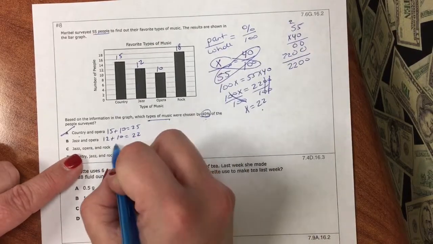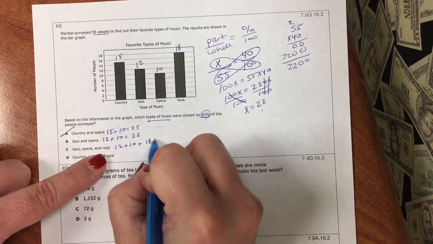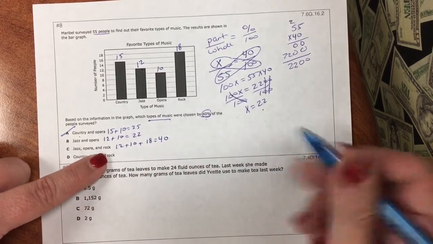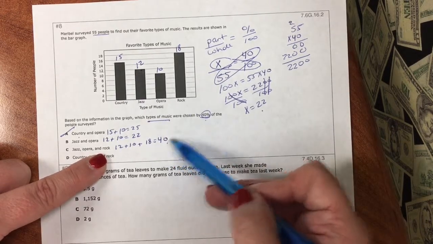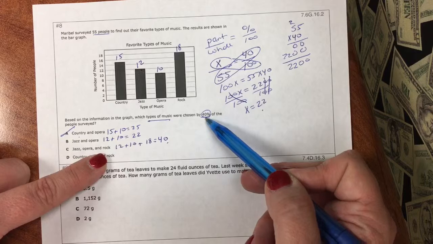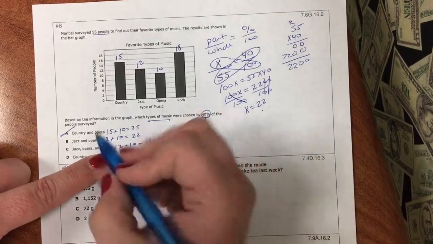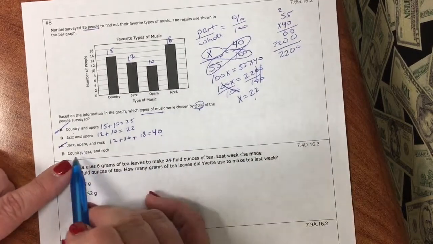Okay, jazz is 12 plus the opera is 10 plus rock is 18. And that adds up to be 40. All right, and for those of you who try not to do the math, this is the one you would probably pick because this equals 40 and that's 40. But that's not how it works. You've got to do your proportion to know how many people we're talking about. So that's the one that y'all would probably pick if you didn't know what you were doing.